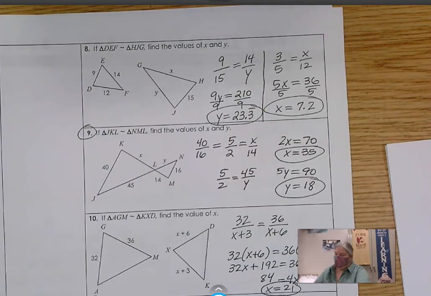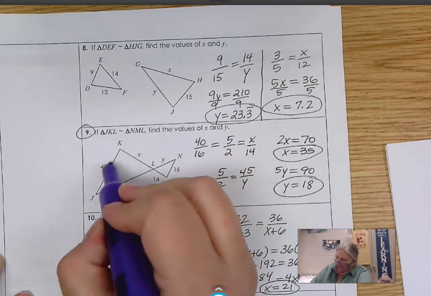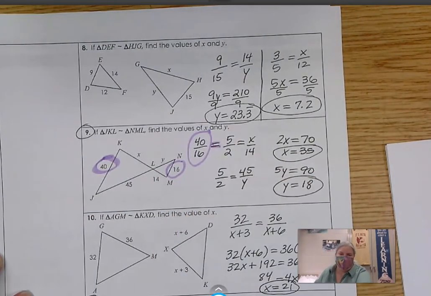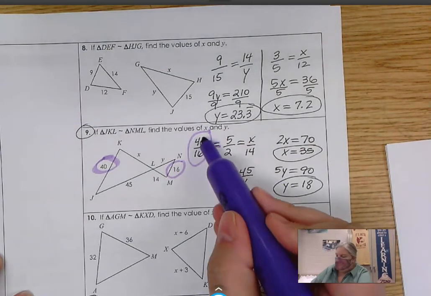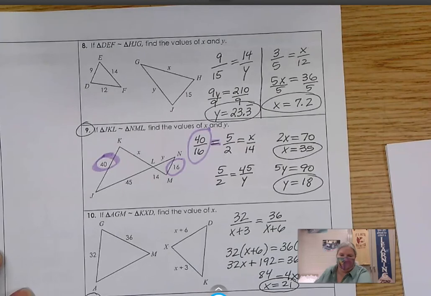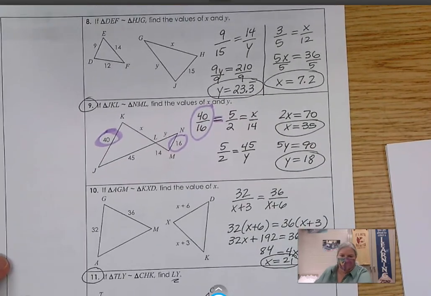Okay, here's number 9. Notice that I found a pair of sides that went together and then I reduced because I thought that would make it easier to do the rest of them. So instead of setting up my proportions with 40/16, I did 5/2 each time. Okay, and that's what you should get.